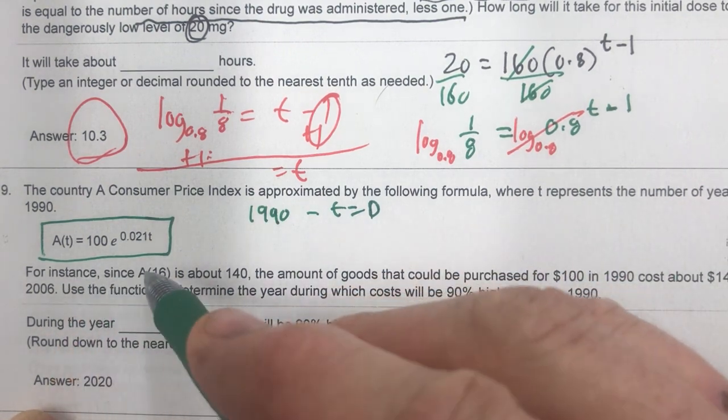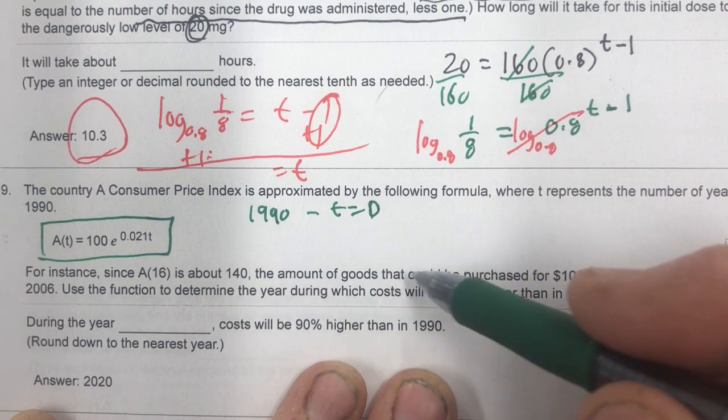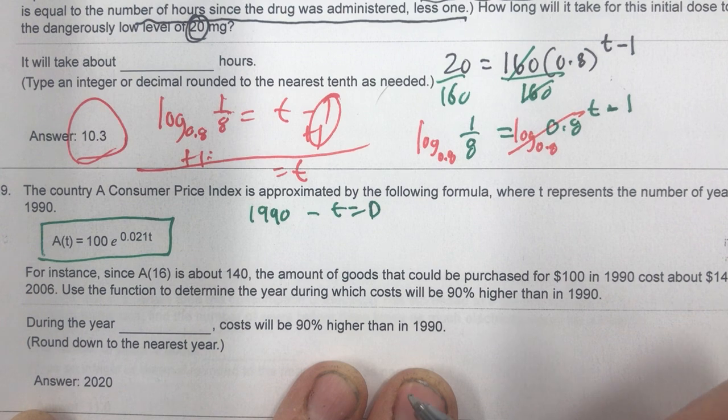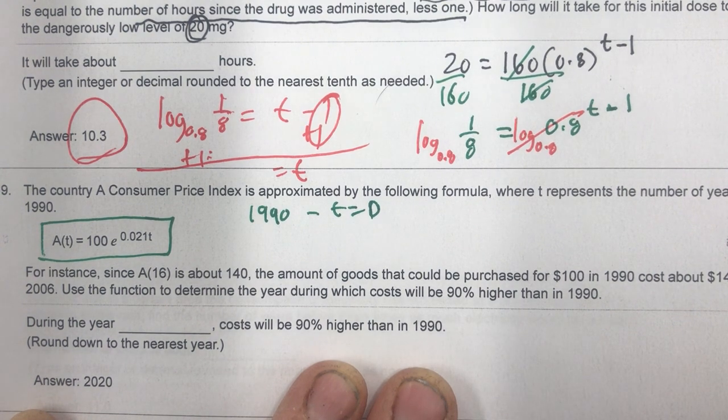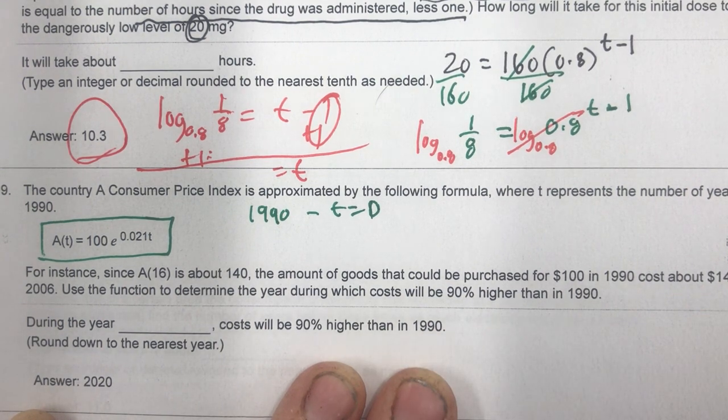Right here it says, for instance, since A of 16 is about 140, the amount of goods that could be purchased for $100 in 1990 cost about $140 in 2006. Use the function to determine the year during which costs will be 90% higher than 1990.